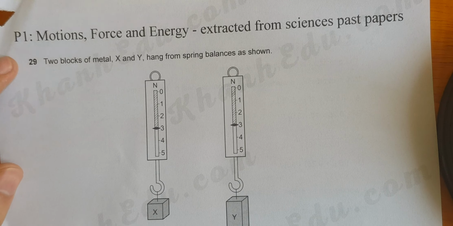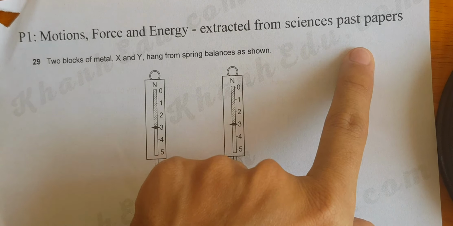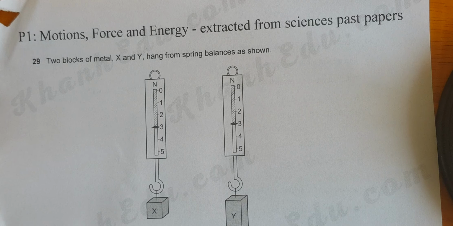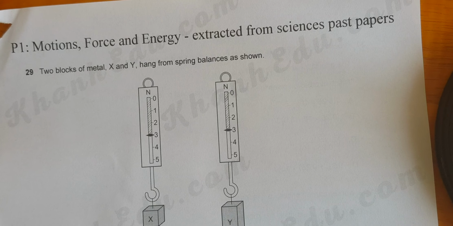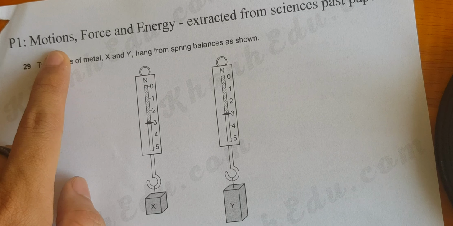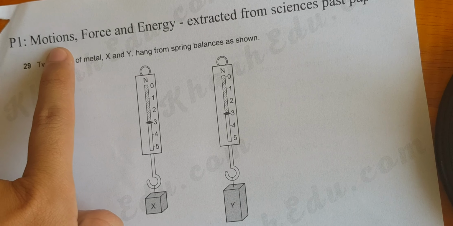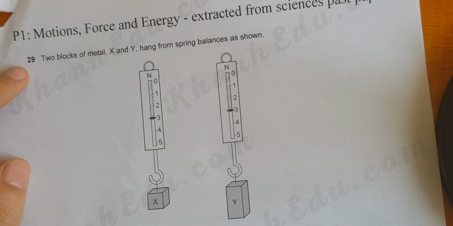In today's video, we're going to talk about physics in IGCSE past papers. These are exercises that I have extracted from sciences past papers from 2017 to 2021 about physics, and specifically motion, force, and energy. So first, we're going to move to question 79.